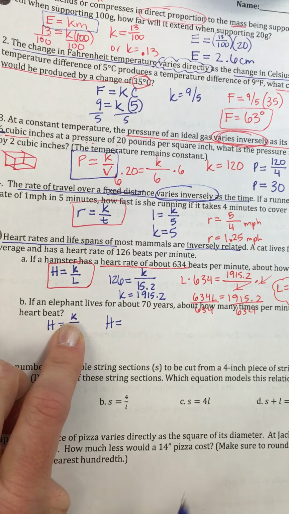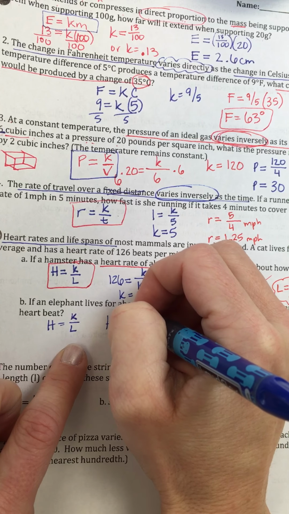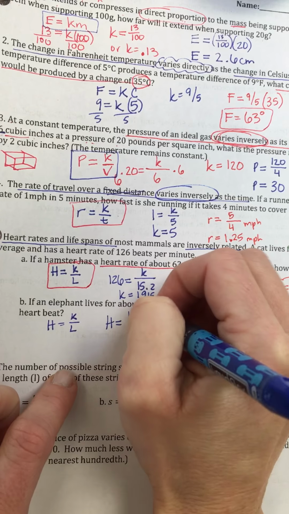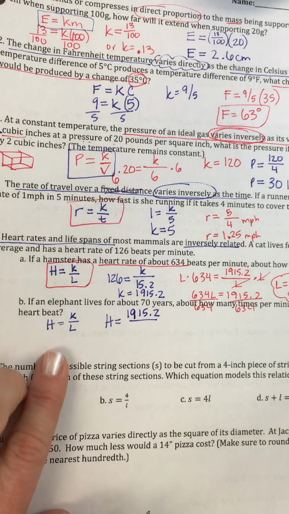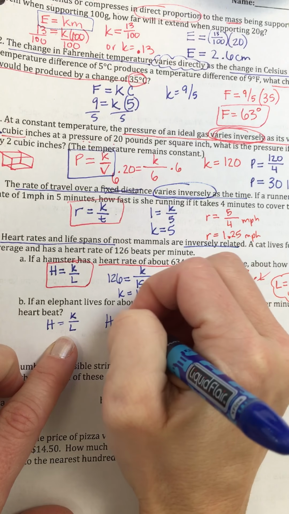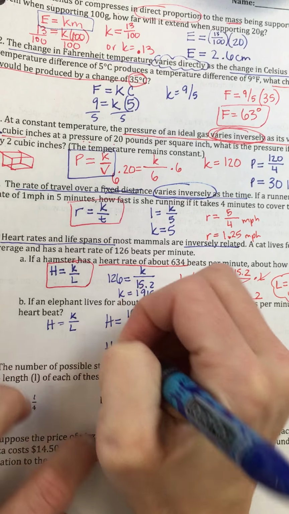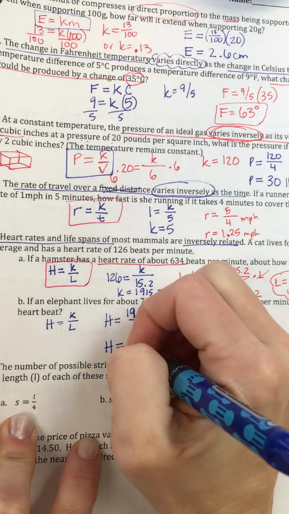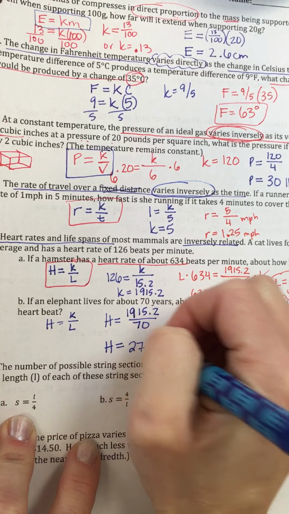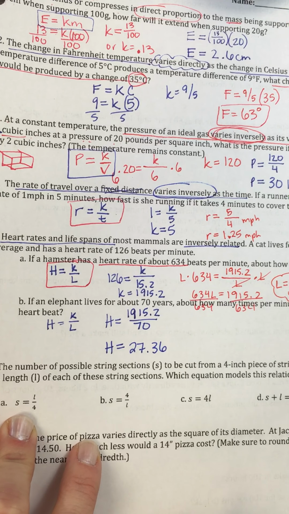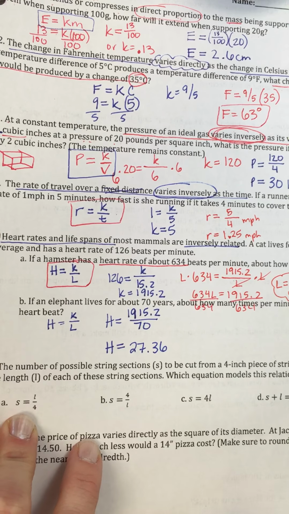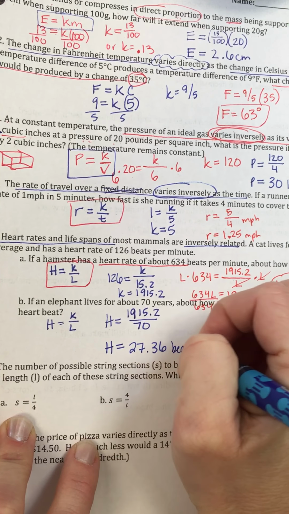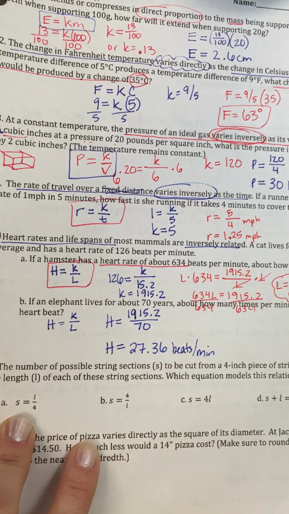Yes, I already found K. What was K? Okay. And then do I have a lifespan? Yes. 70. Okay. All right, what are you getting for that one? 27.36. What would that be? Beats per minute. Okay.